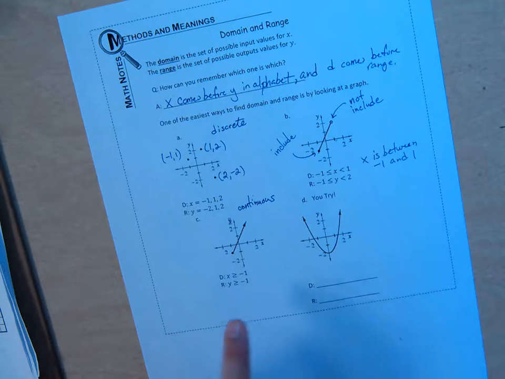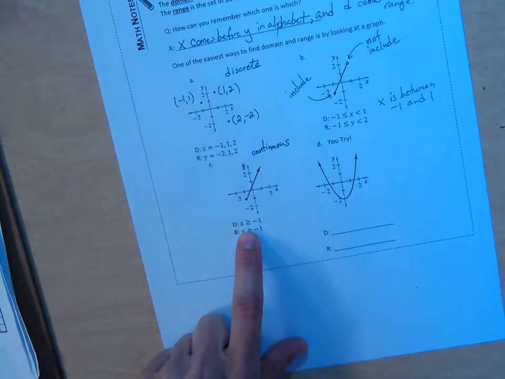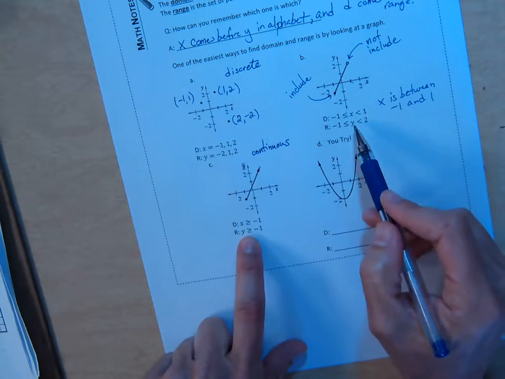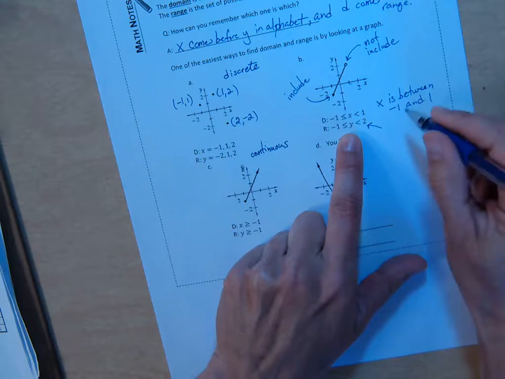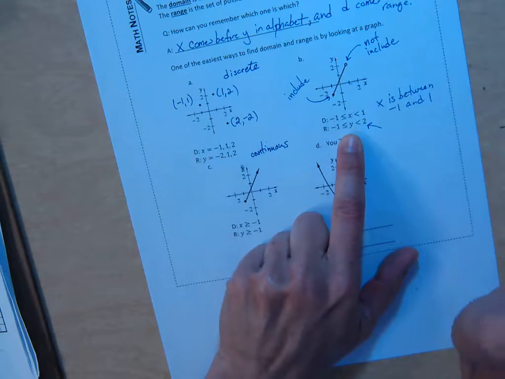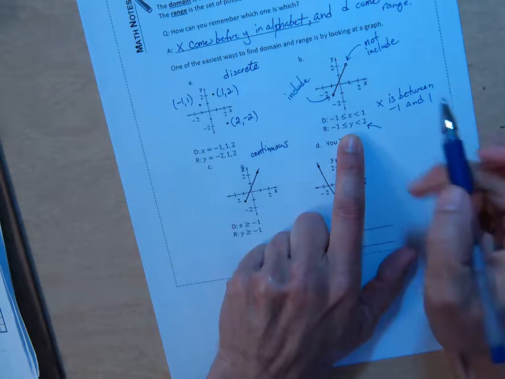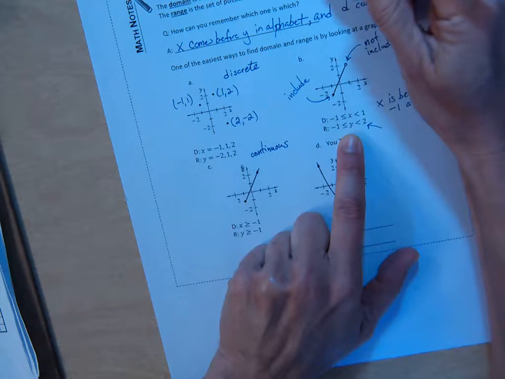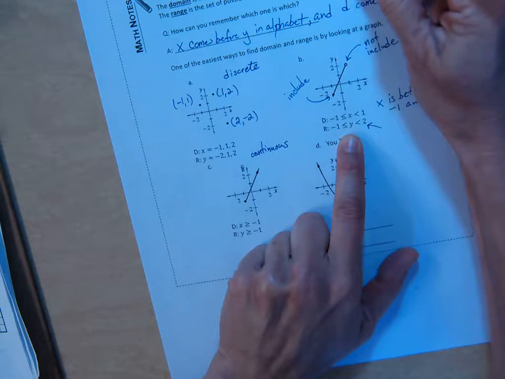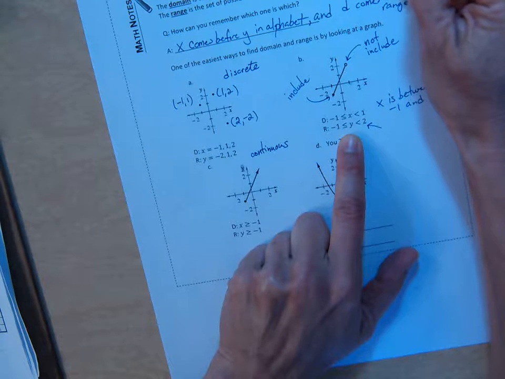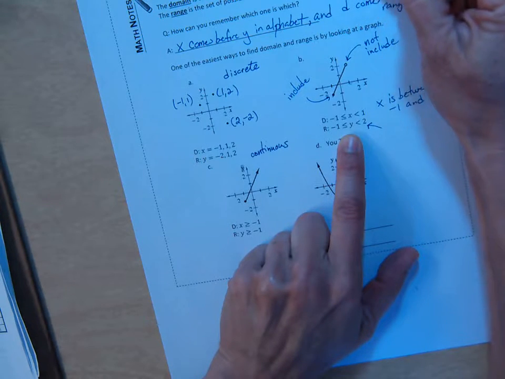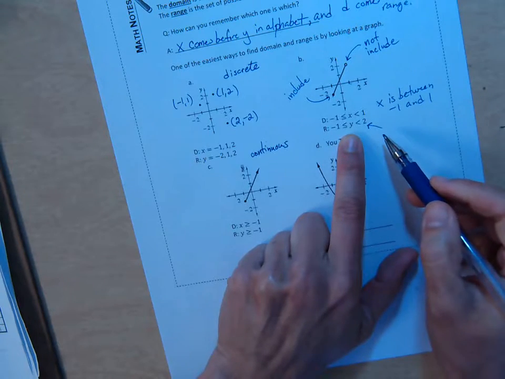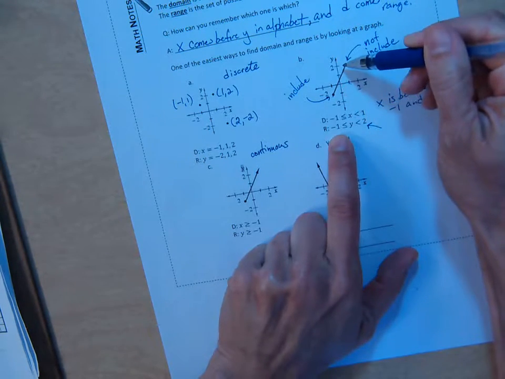So let's look here at this one. Actually, I'm going to show you, has anyone seen this notation? Let me write this. This is called set notation. Well, are there any questions on B about domain and range? Domain is look right and left, and range is look up and down. Because that's Y, right? Range is Y. Look up and down. So if you look up and down, the lowest is -1, the highest is 2.